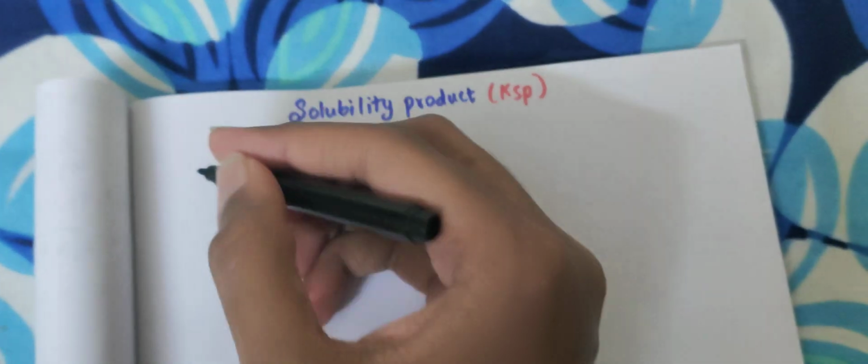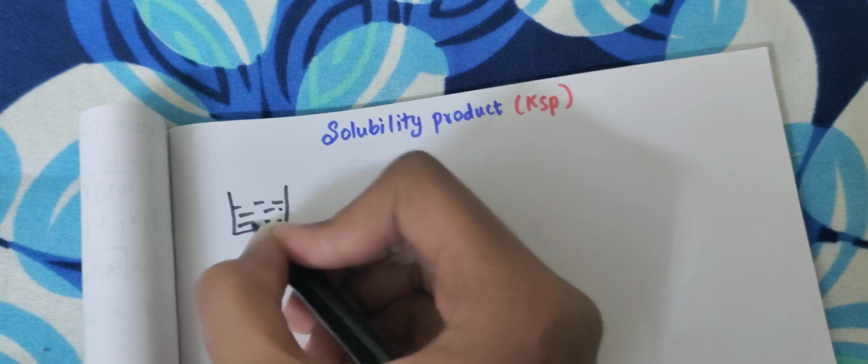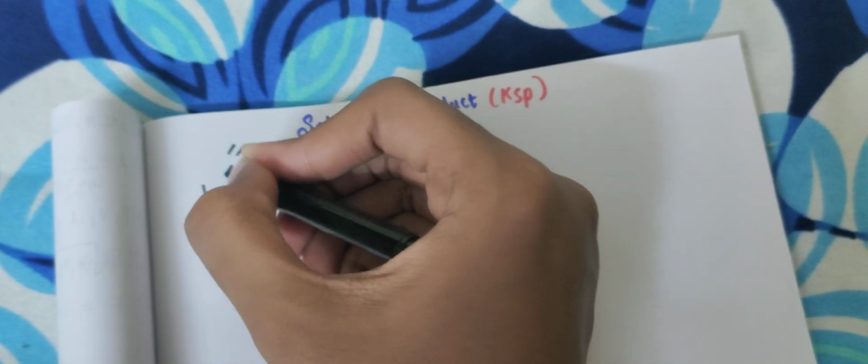Let's just take some solvent here. I am mixing some solute into it. That is what we are going to be studying about the solubility product.